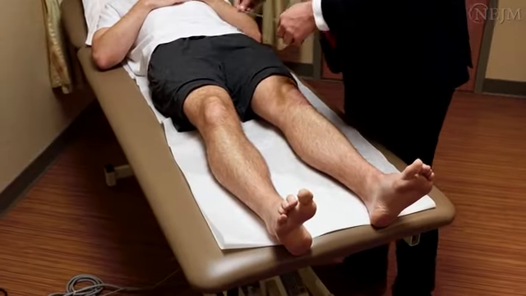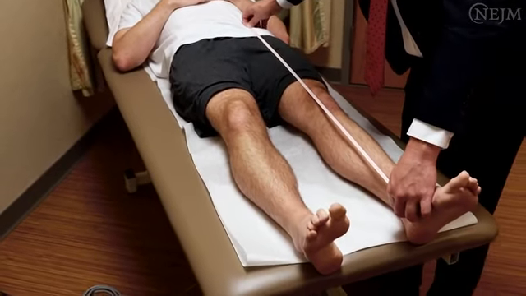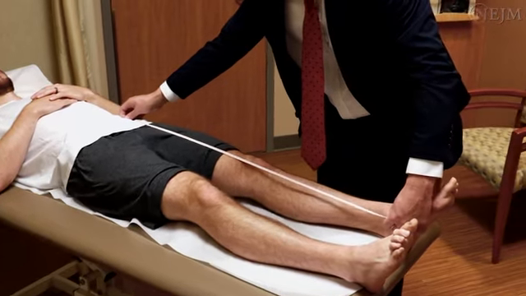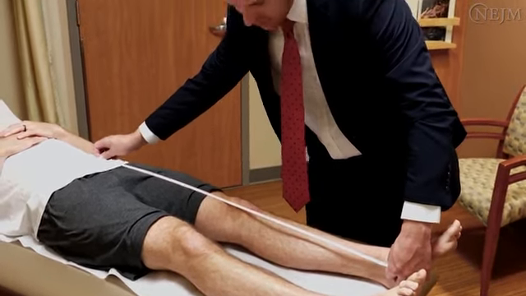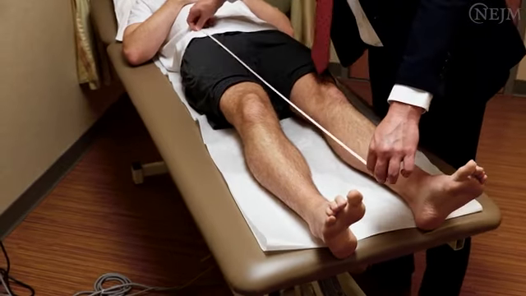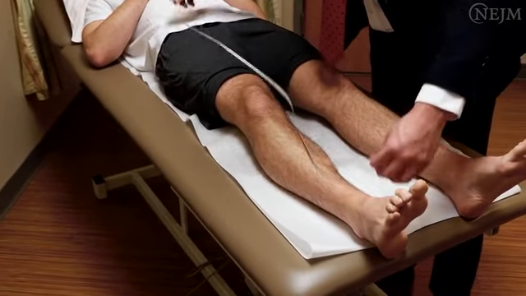After completing this series of palpations, measure the length of both legs from the anterior superior iliac spine to the tip of the medial malleolus to determine whether there is a discrepancy in length, which could be caused by congenital malformation, previous insult to the growth plate, trauma, or environmental causes.